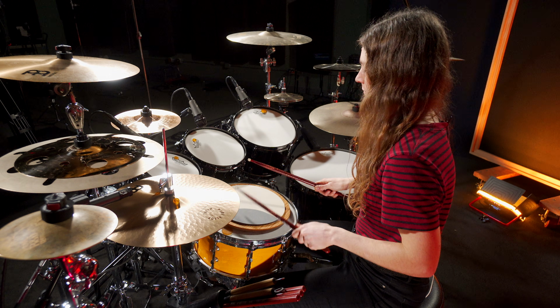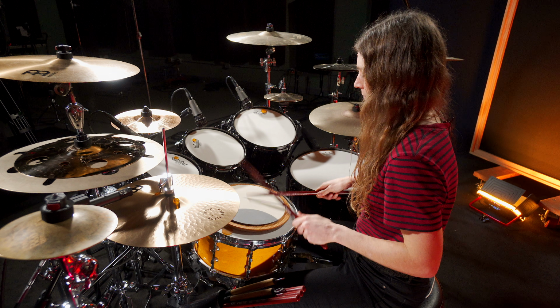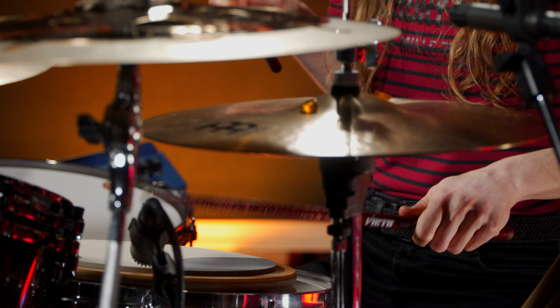Okay, now six subdivided. So this song is easier to learn. Tac, tac, tick, tac, tick, tac, tick, tac, tick, tac, tick.